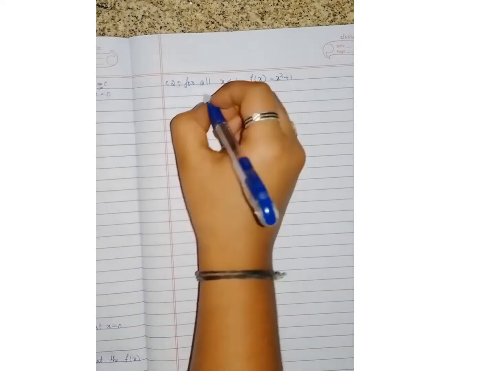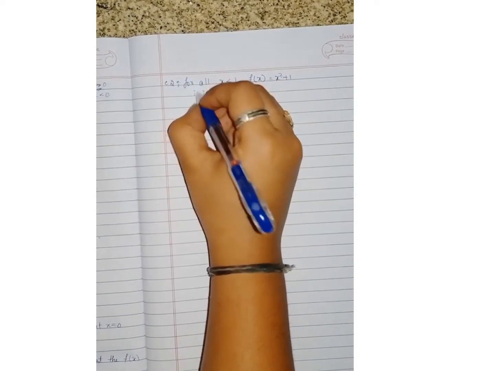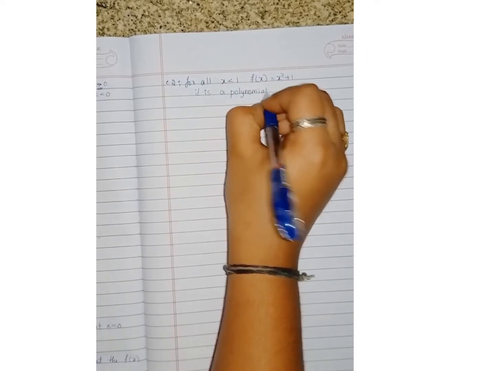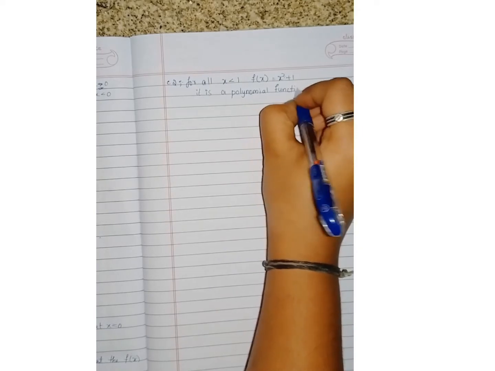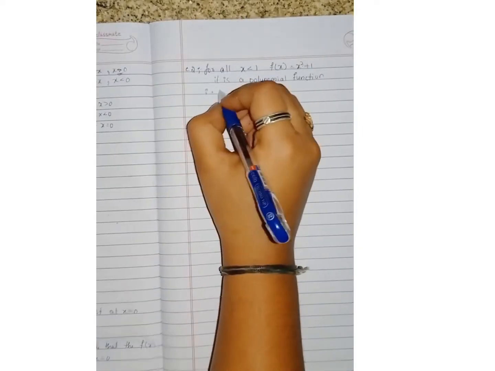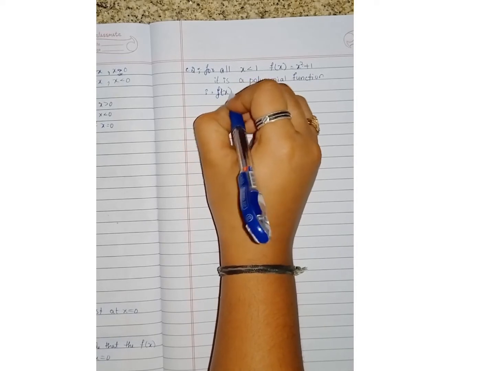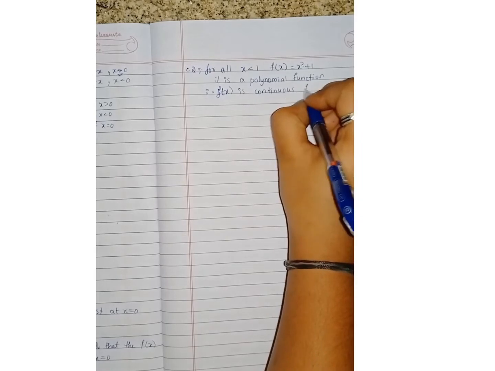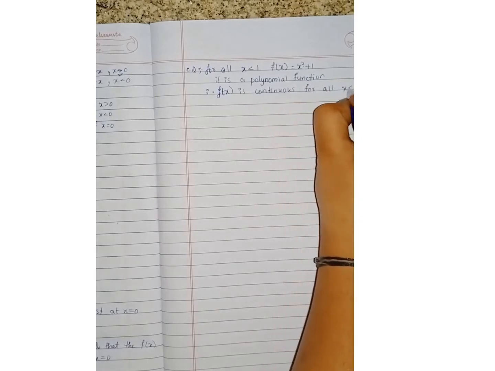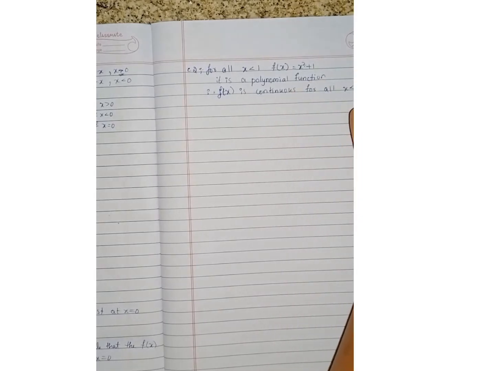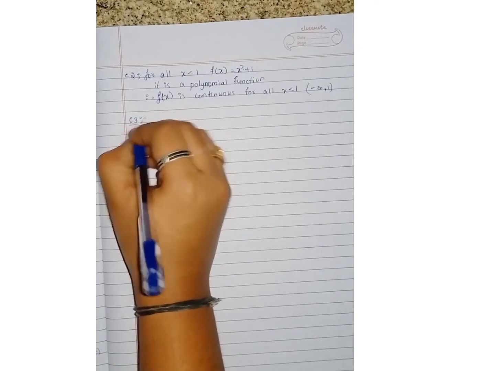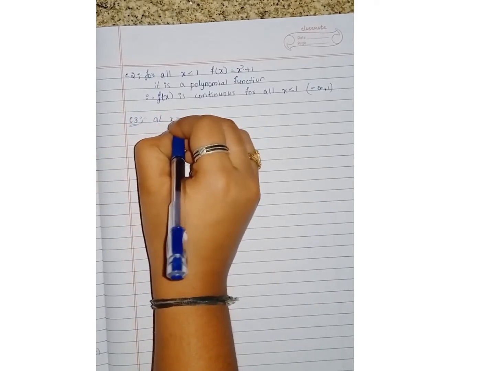It is a polynomial function, right? Therefore, f of x is continuous for all x less than 1, that is from minus infinity to 1 it is continuous. And also in case 3 we have to check at x is equal to 1.